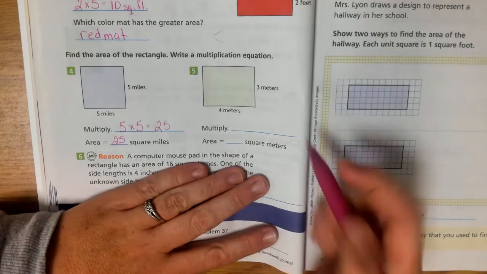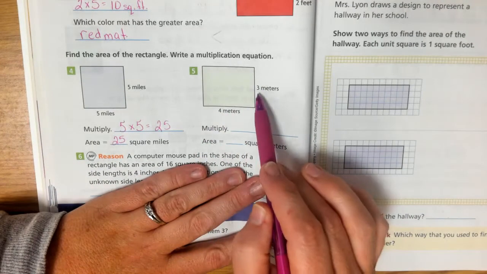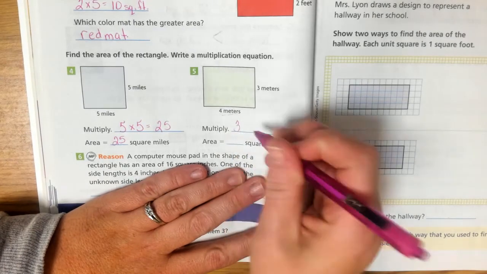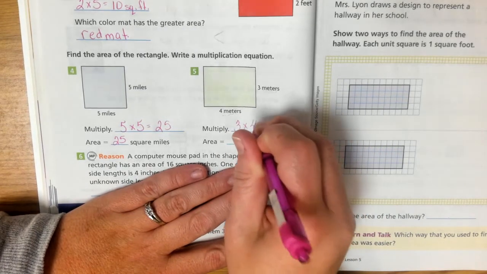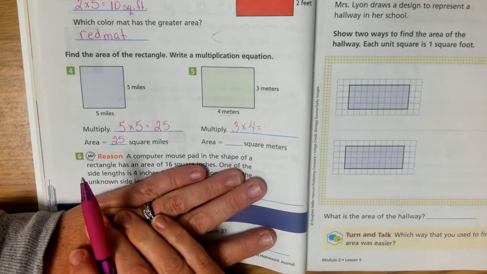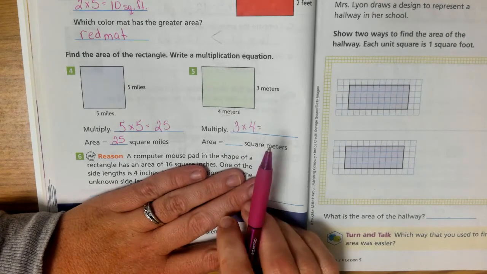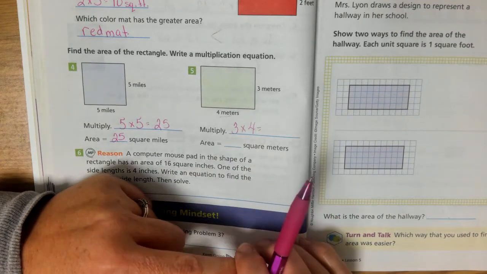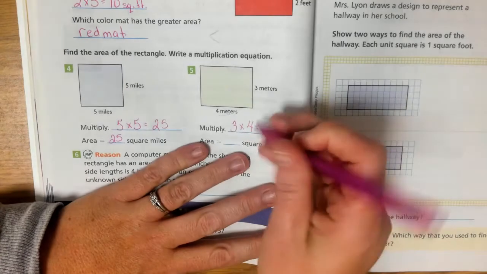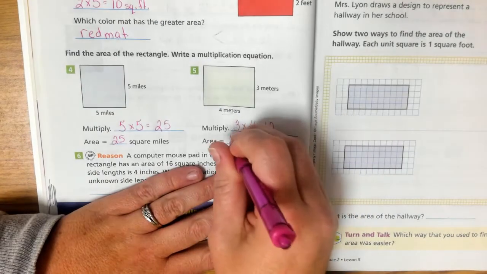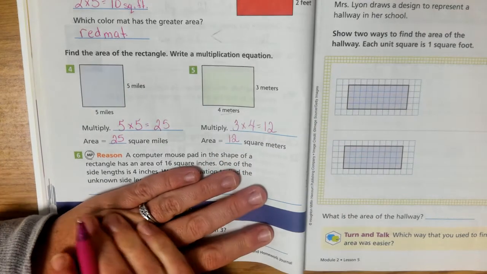Number 5, our rectangle is 3 meters by 4 meters. So we're going to do 3 times 4. I have 3 groups of 4. So we're going to count 4 3 times. 4 plus 4 is 8, and 8 plus 4 is 12. So our area is 12 square meters.